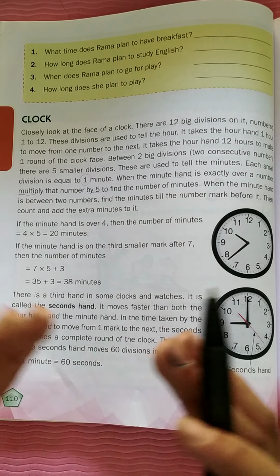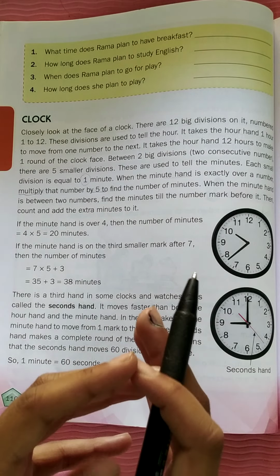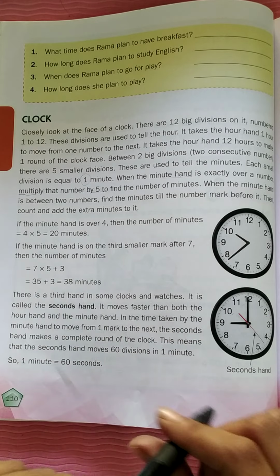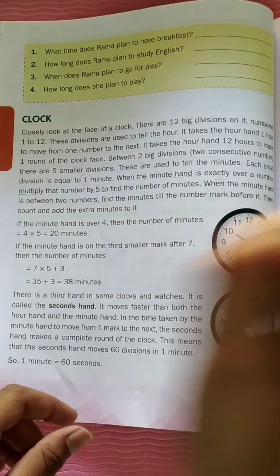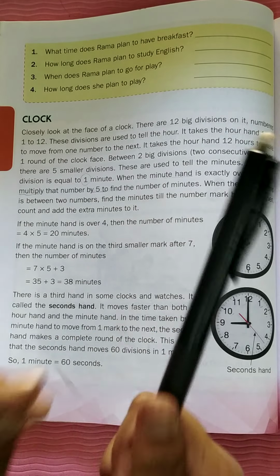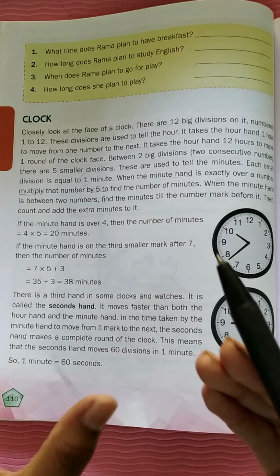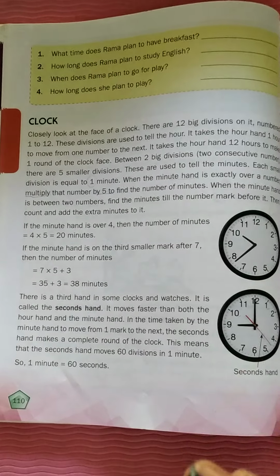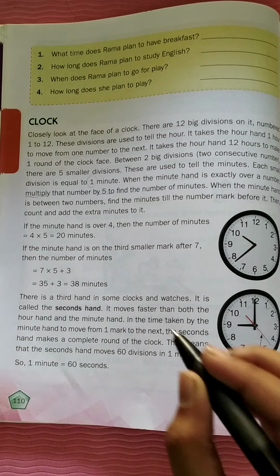They all are multiples of 5, so we just have to multiply by 5.